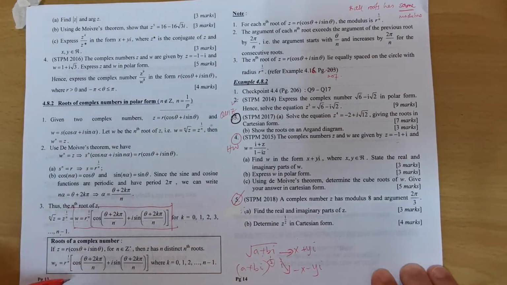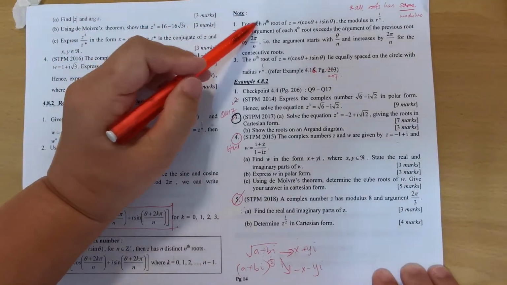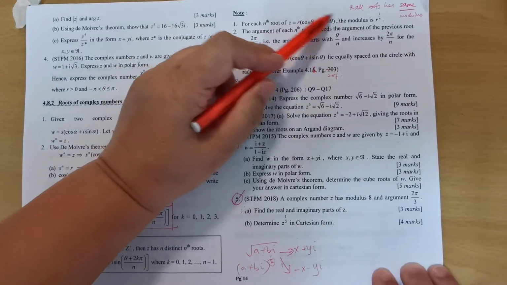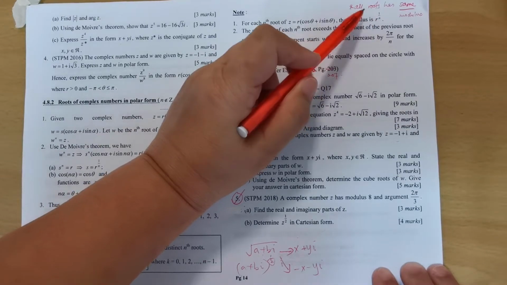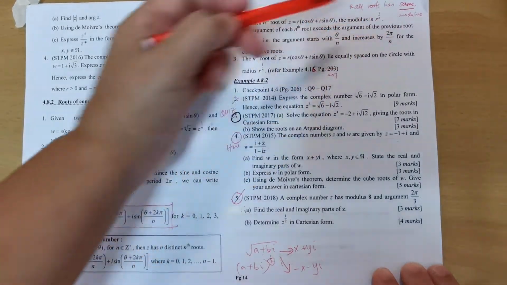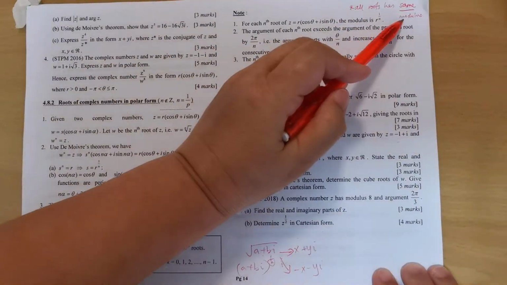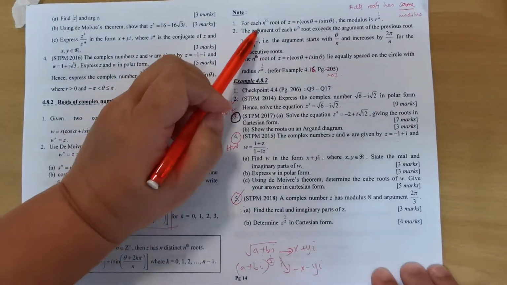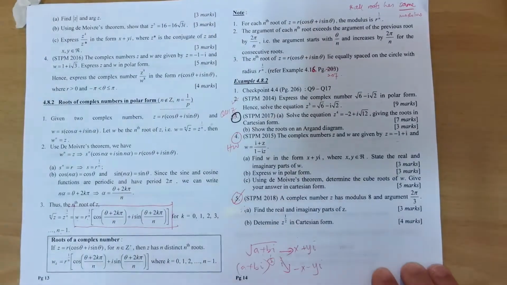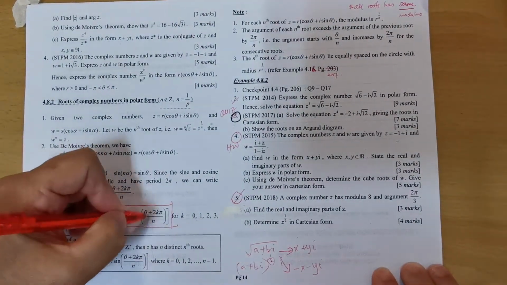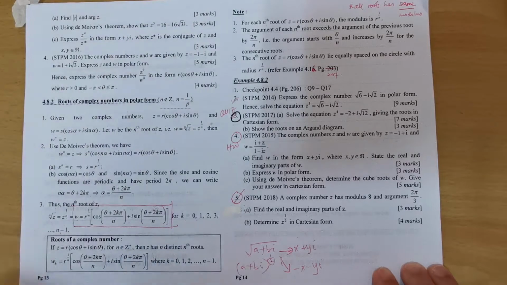So there are some things that we have to bear in mind related to this formula. Number 1, for each nth root of z, the modulus is r to the power of 1 over n. This means all roots will have the same modulus. If a complex number has 4 roots, then all the 4 roots will have the same modulus. And number 2, the argument of each nth root exceeds the argument of the previous root by 2 pi over n. Each time add 2 pi over n.